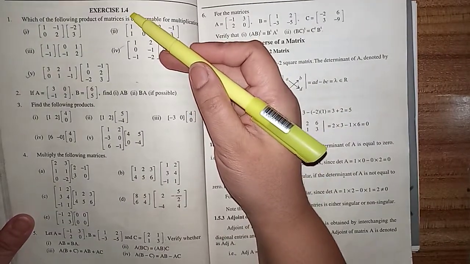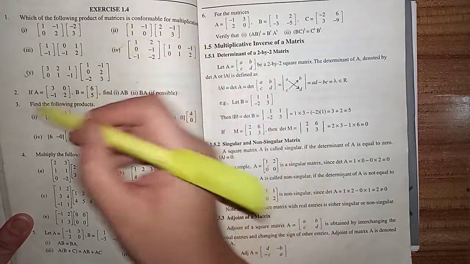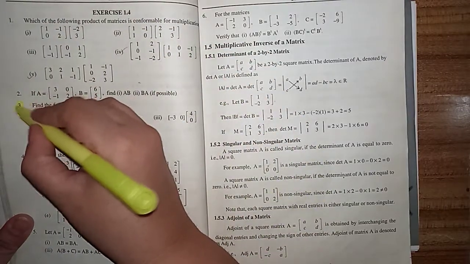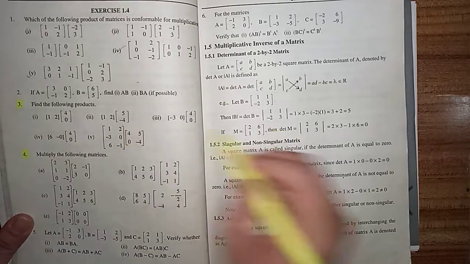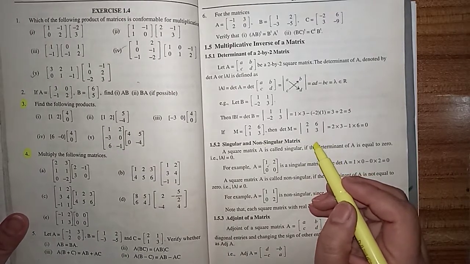Exercise 1.4, question number 3 and question number 4. These two are very important questions.